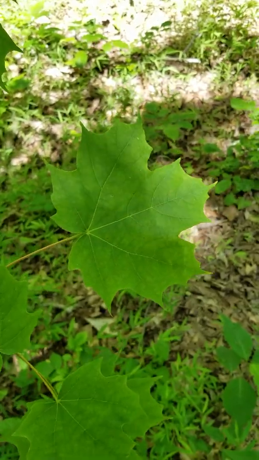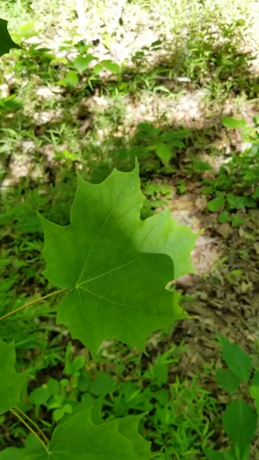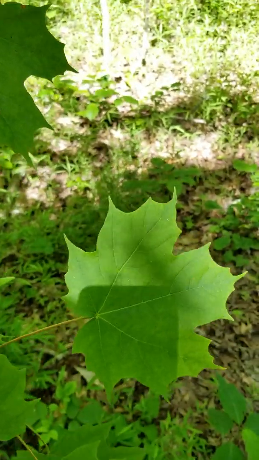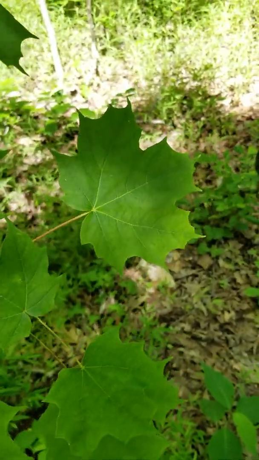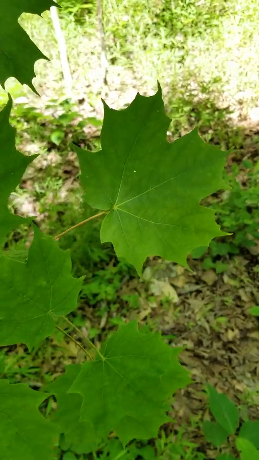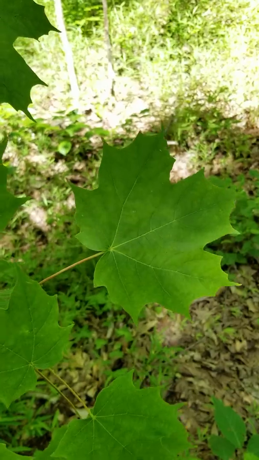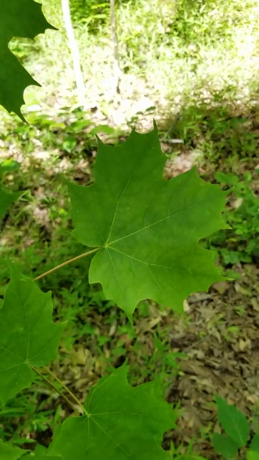Here we have another kind of leaf. You can see this is a much different shape than the leaf we were looking at before. This is still a tree. It has a single trunk and it has bark on it, which tells us it's a tree. But this leaf has some different characteristics than the beech leaf we were looking at before.